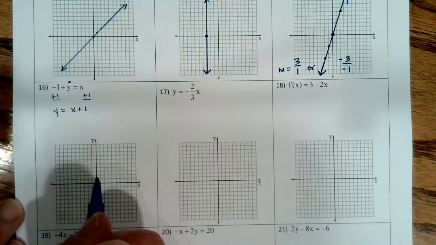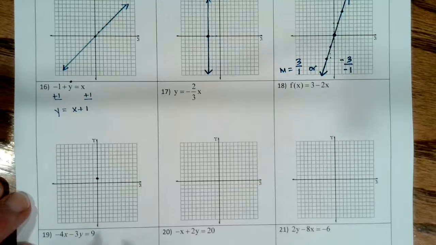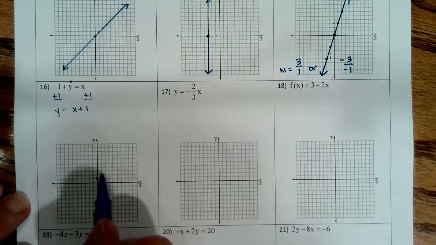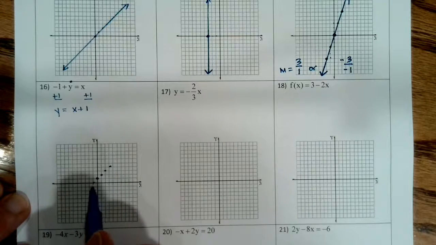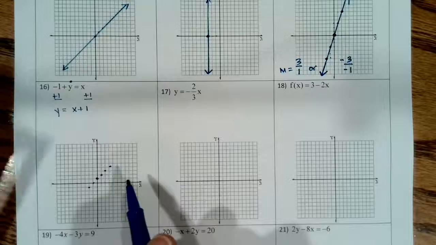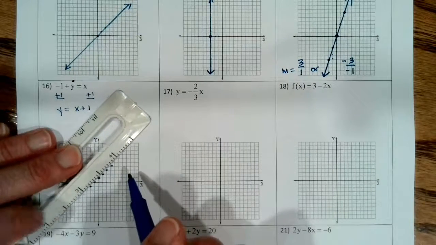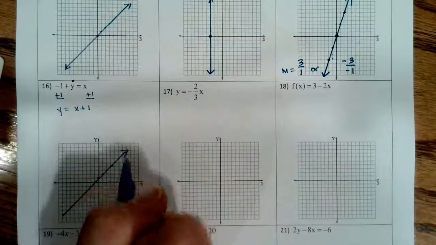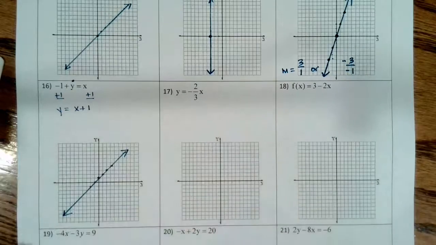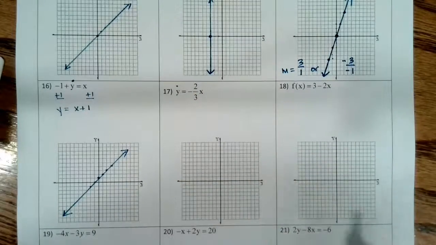A y-intercept of 1 starts there, and I need to rise and run at a slope of 1 to 1. Rise 1, run 1. Fall 1, back 1. And I can go ahead and grab my straight edge and connect. My y is solved for, so I'm in good shape.